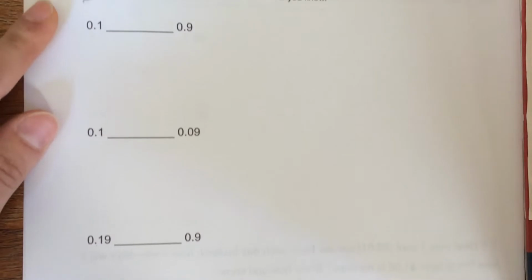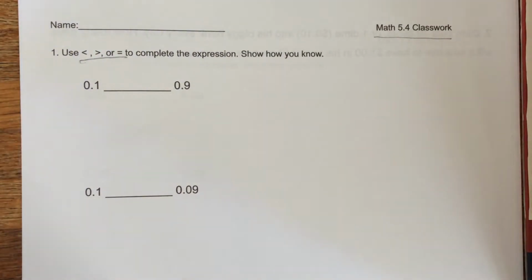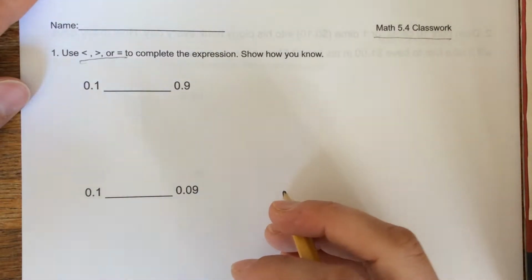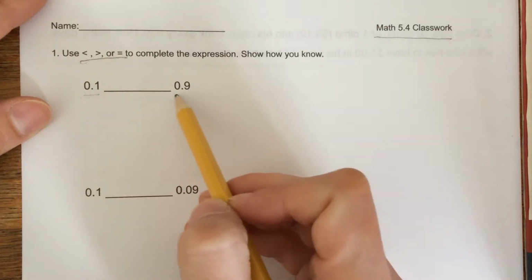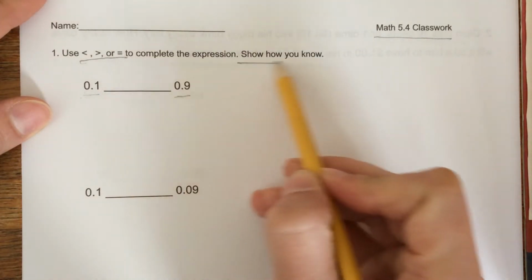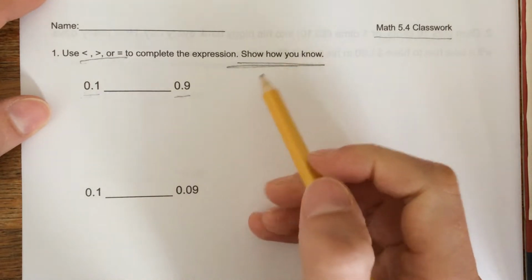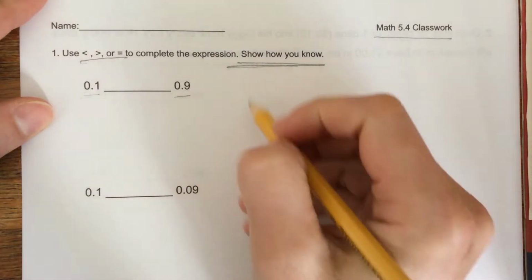You really don't need my worksheet for this, and I remind you that we're running out of worksheets, so very soon we'll just be writing it all down on paper. We're comparing 0.1 to 0.9, and it does say show how you know. I know some of my kids are going to jump ahead and say, well, this one's bigger. You are right, but let's prove it.